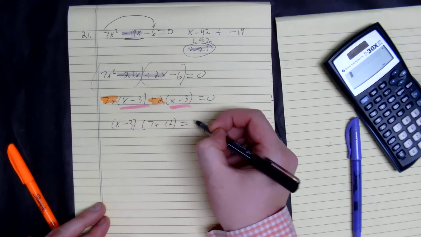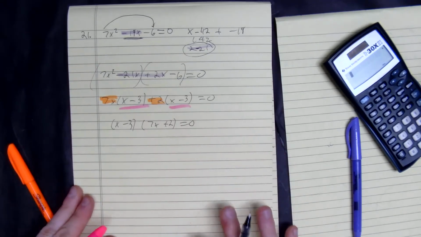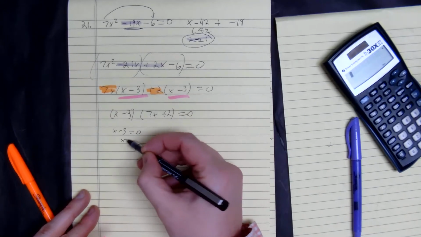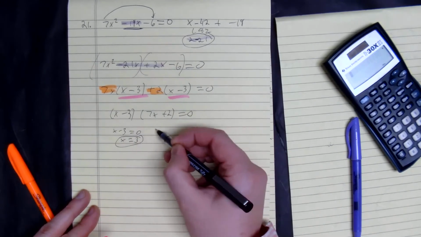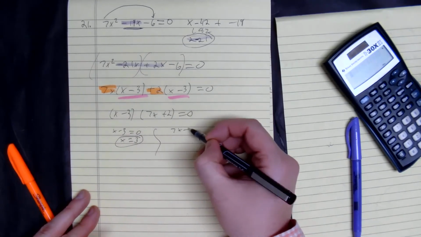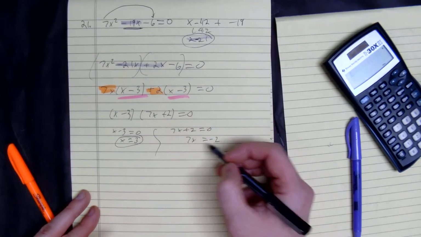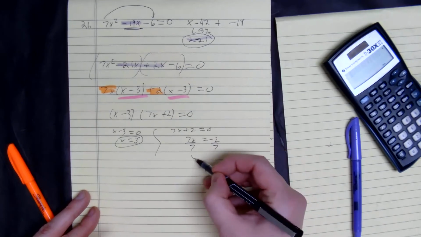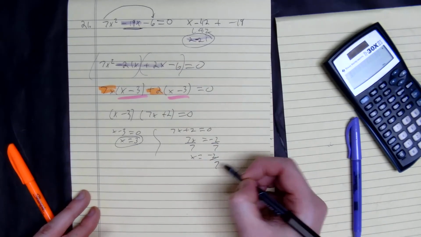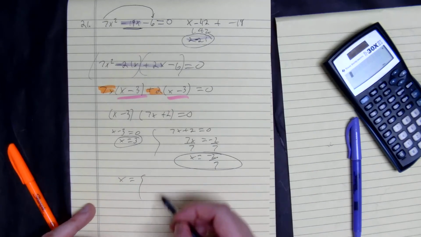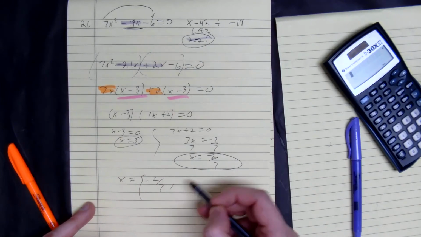We're going to solve it using the zero product property. x minus 3 equals 0, x equals 3 when we add it over. Then we have 7x plus 2 equals 0. Subtract the 2, we get 7x equals negative 2, divided by 7, and we get x is equal to negative 2 sevenths. So x is equal to the set of negative 2 sevenths, comma, 3.